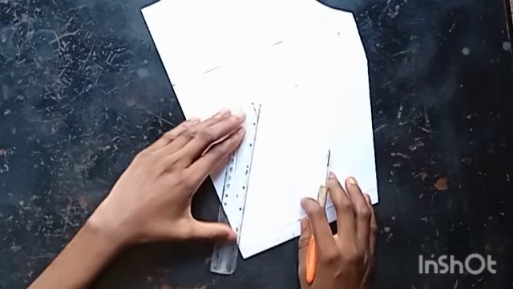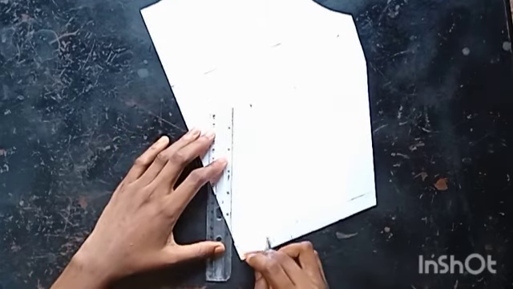From my very bust point, at the place where my dart started, I'm going to draw a line to stop at the very tip of my waistline. I hope that is understandable. I don't know why the lighting is so much. Okay, can you see it now?